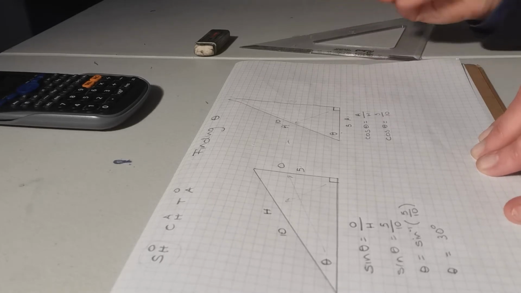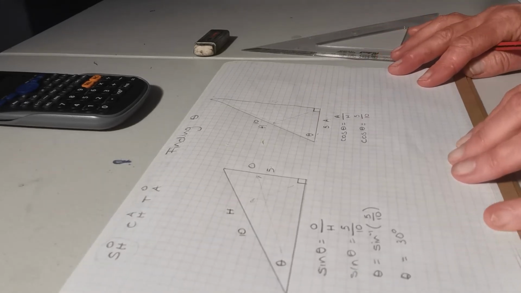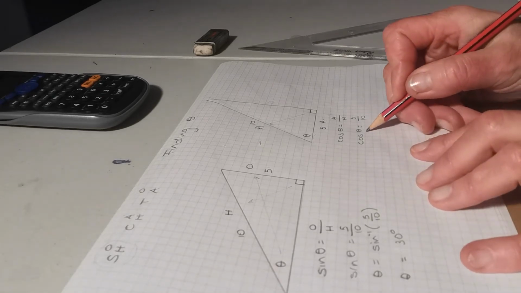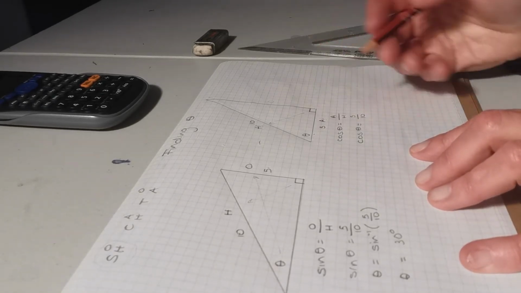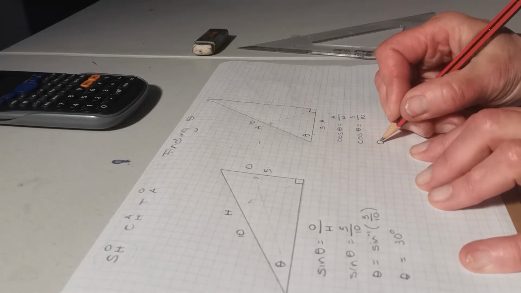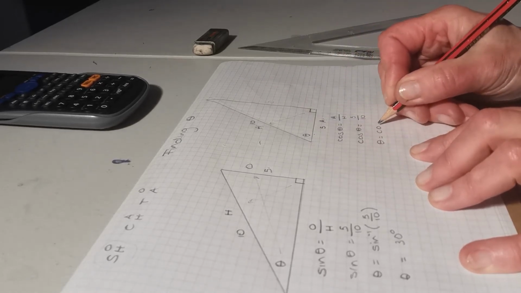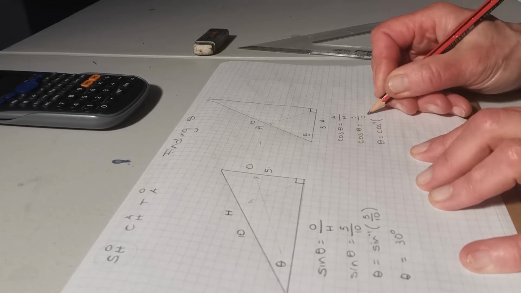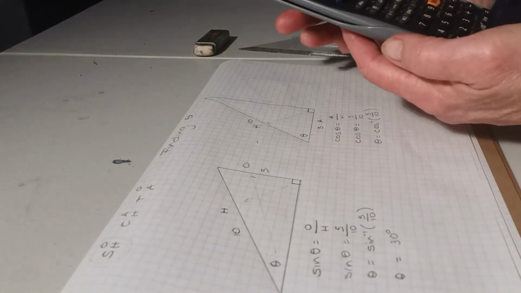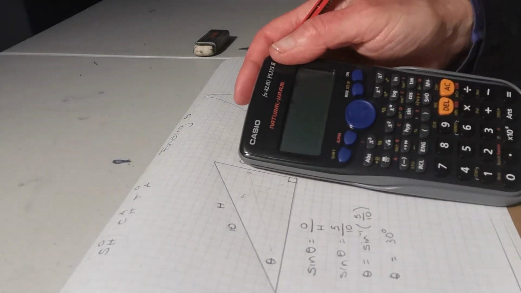So again, I've kept them very simple. So we'll need to find theta, we'll have to find the inverse cosine of 5 over 10. So theta here will equal the inverse cosine of bracket 5 over 10. Now we could simplify it to a half if we wished. Clear the calculator.